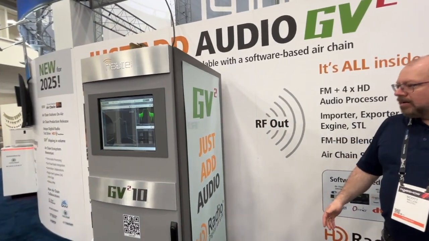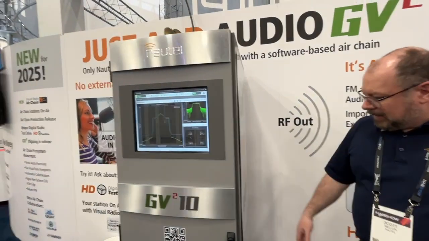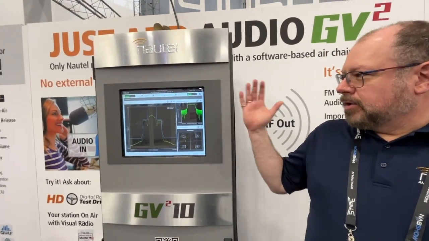All right. So our big flagship for this year at the show is our GB2 model, which is now our just add audio. We've done our new web interface for our GVs. We've begun integrating a lot of the components for HD into the transmitter. But first I'll show this is now a web interface that we can now access more adaptively.